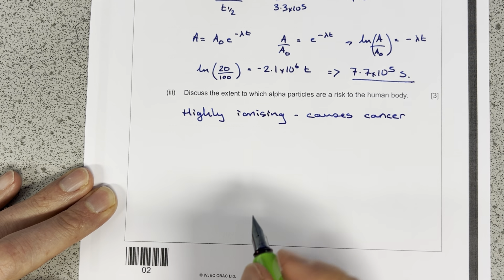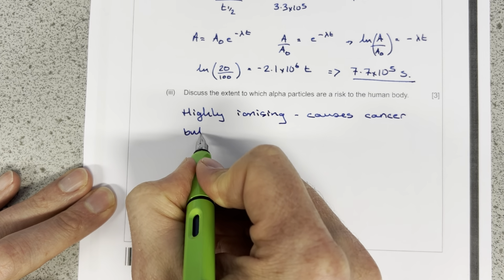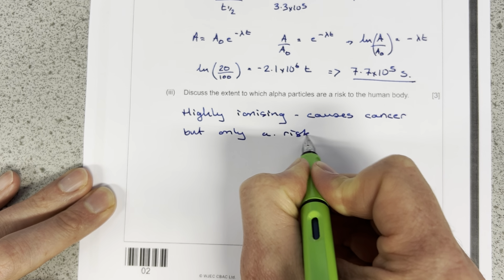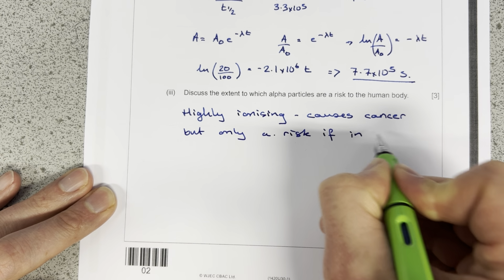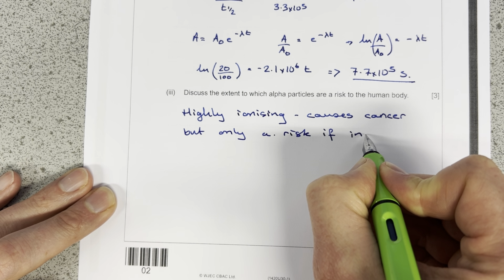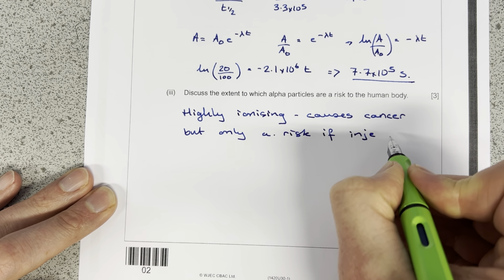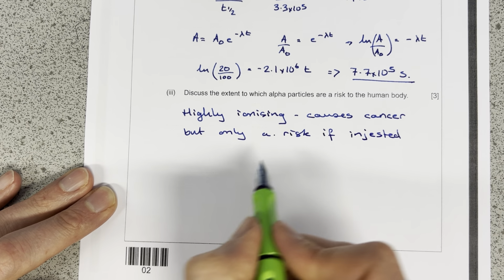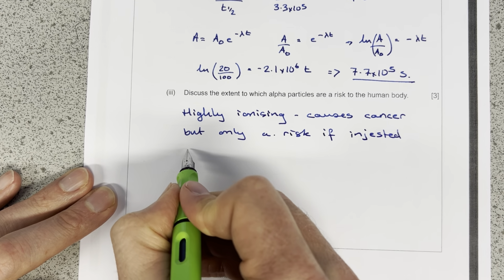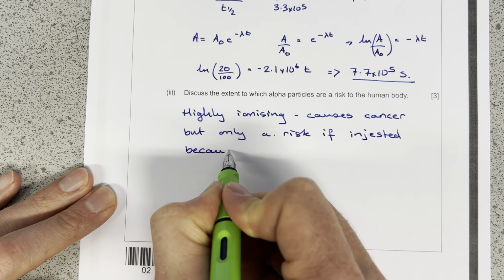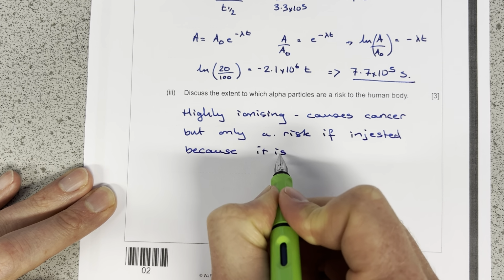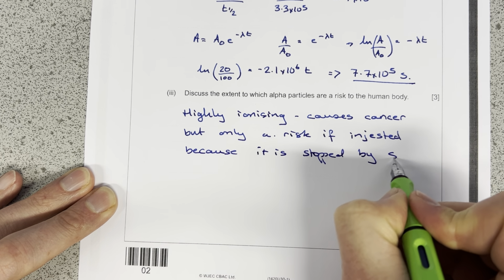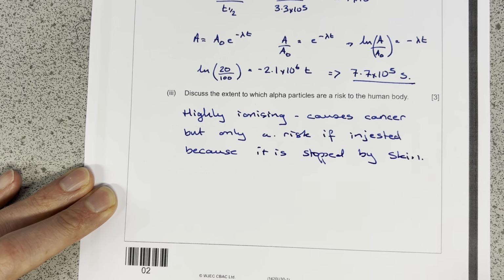Highly ionizing causing cancer, but it's only a risk if ingested, because it is stopped by skin. So as long as it's on the outside, it poses no real risk.